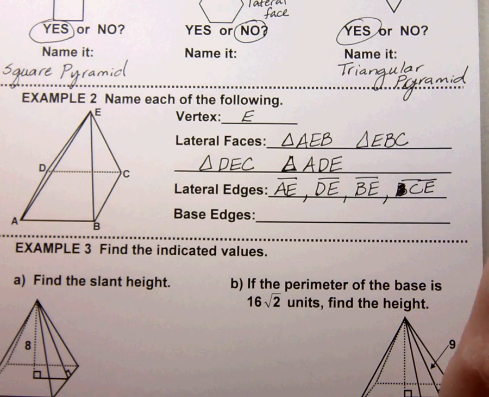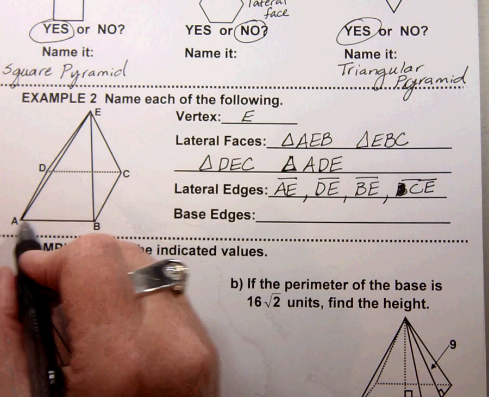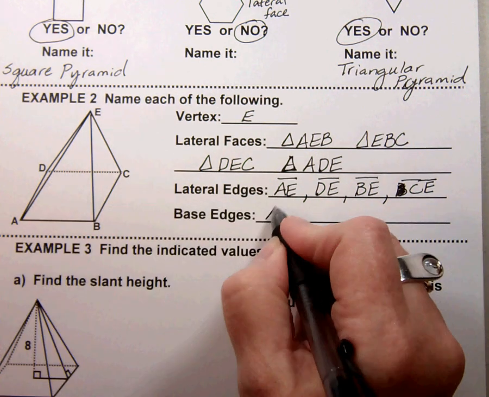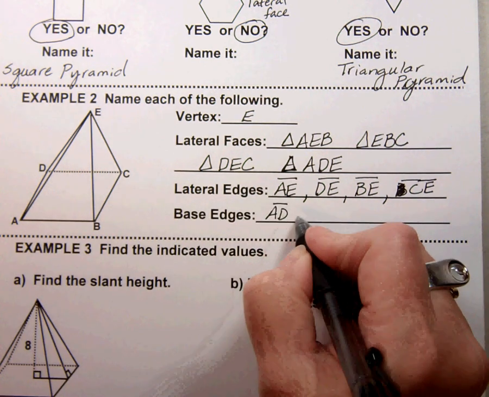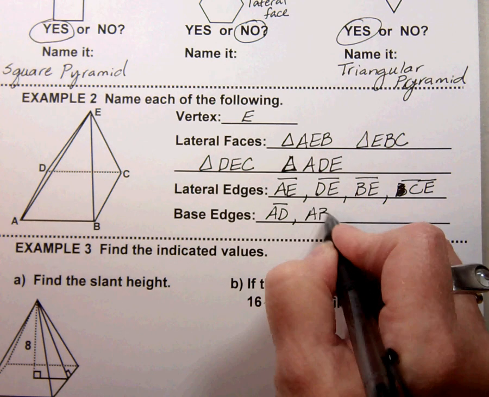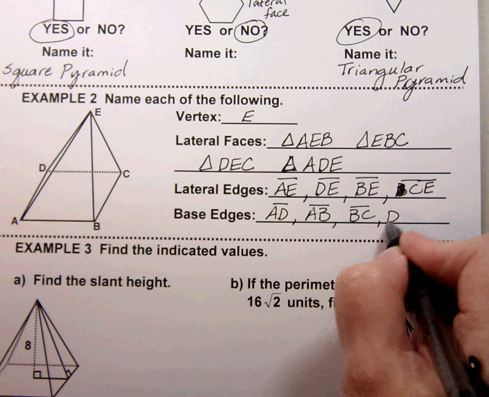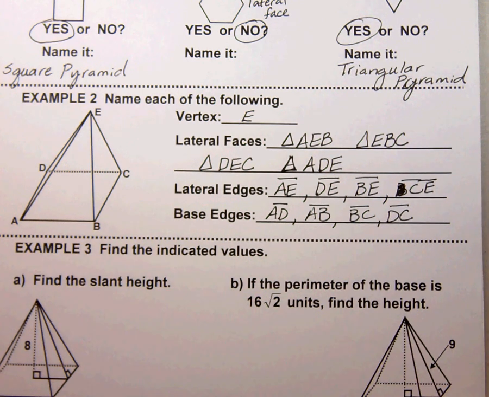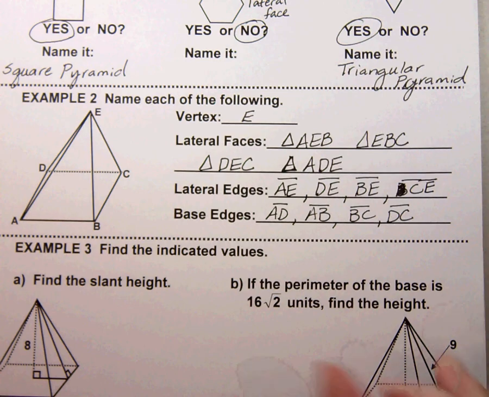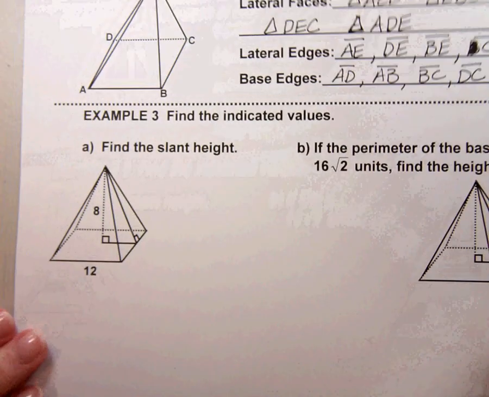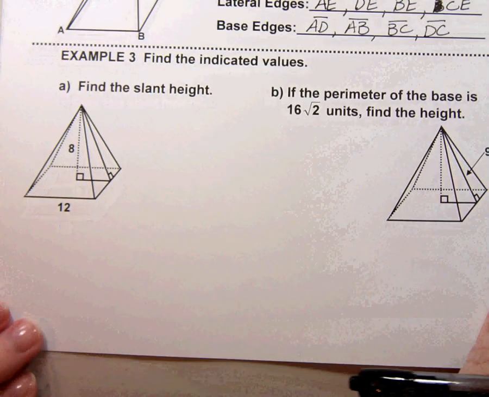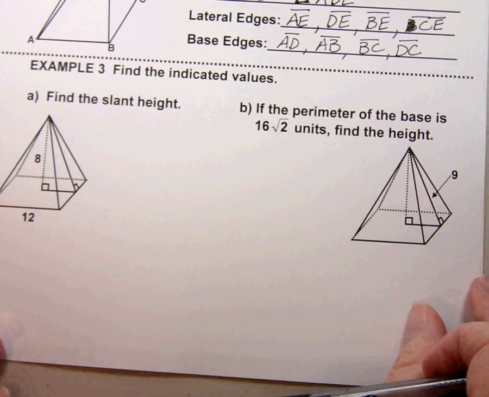Now the base edges are the ones that create the base, and that base would be down here. So the base edges are AD, AB, BC, and DC. Those are the 4 edges that make up the base of this. It's probably a square pyramid. I think those are the next 2. Yeah, we're going to deal with some square pyramids here.